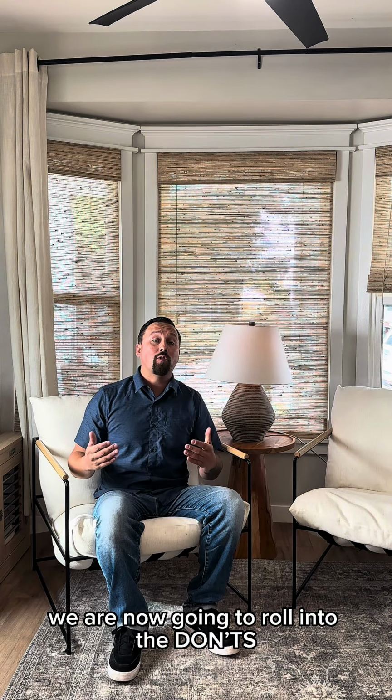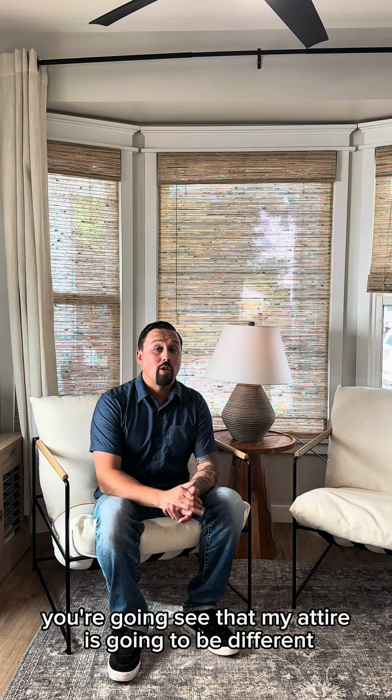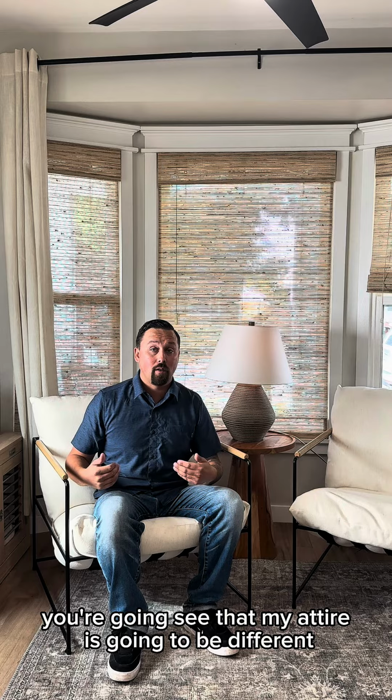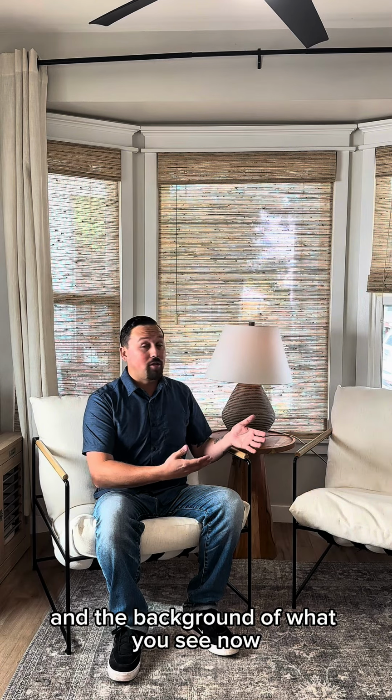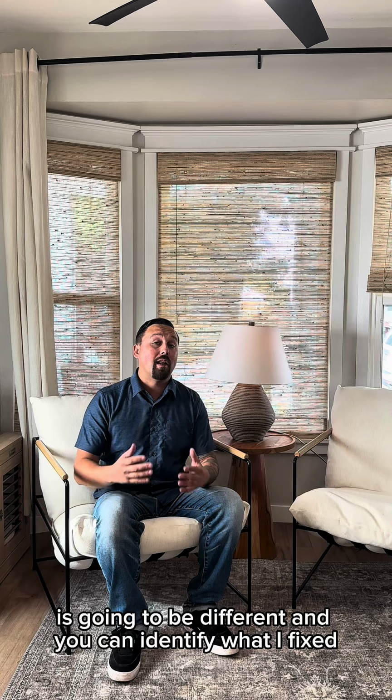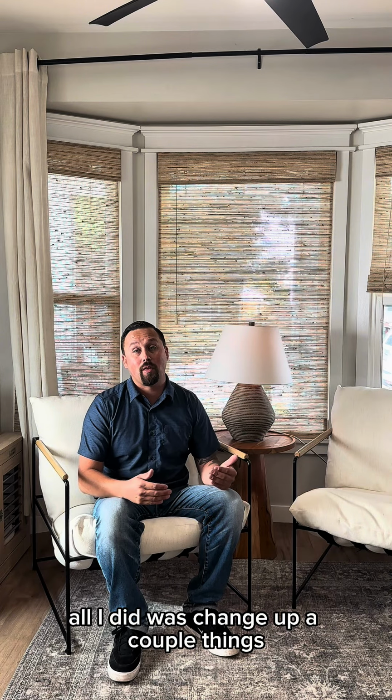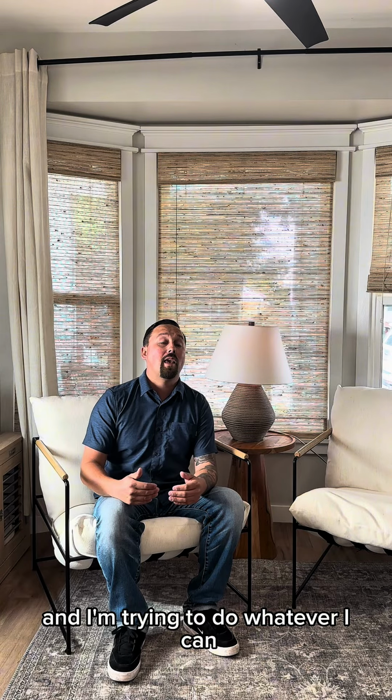We are now going to roll into the don'ts. This is what I suggest you do not do. You're going to see that my attire is going to be different, and the background of what you see now is going to be different, and you can identify what I fixed versus what it looks like now. These are real-world examples, and you'll just see all I did was change up a couple things, and I'm trying to do whatever I can with what I already have.